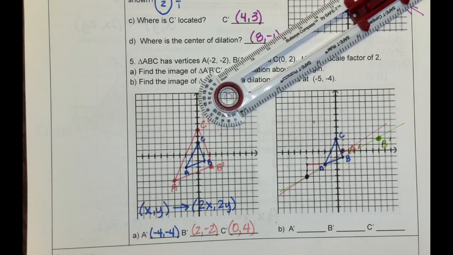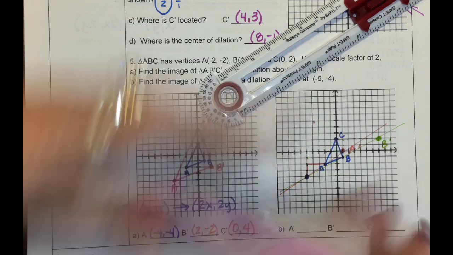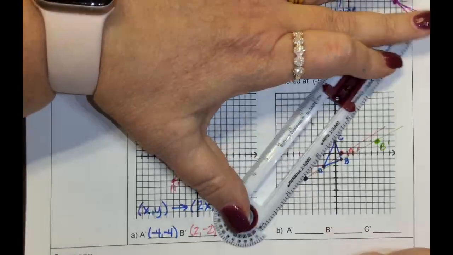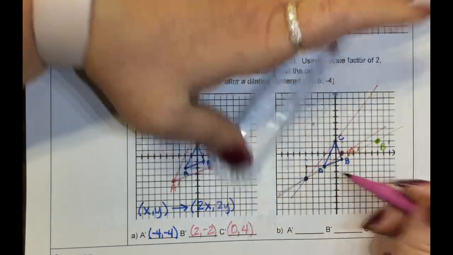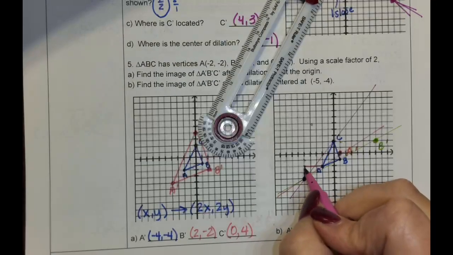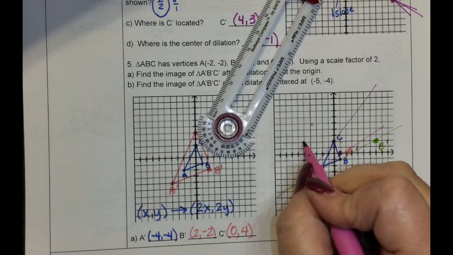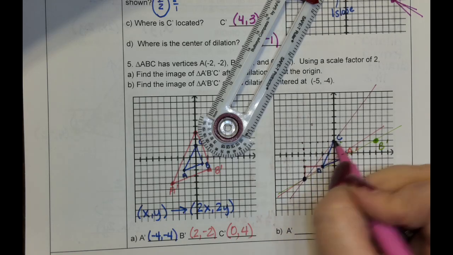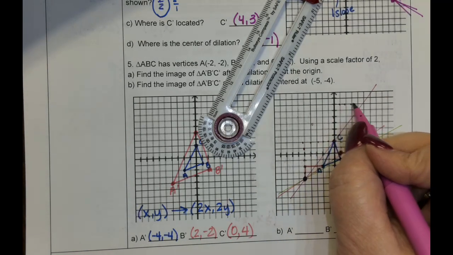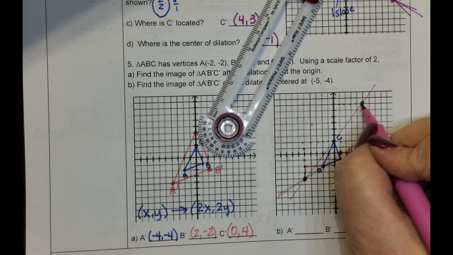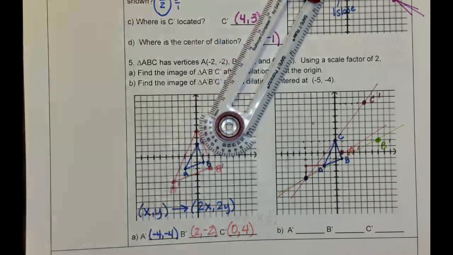And then we need our C prime. If you want to connect them, you can, just to give you an idea of where you're going. Make sure you're doing your work right. From C, 1, 2, 3, 4, 5, 6, 1, 2, 3, 4, 5. Do it again. So there is your image of C.